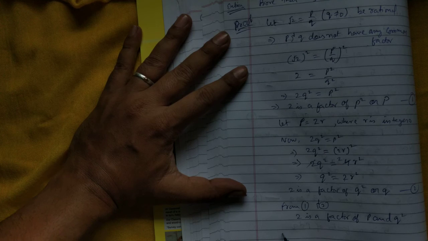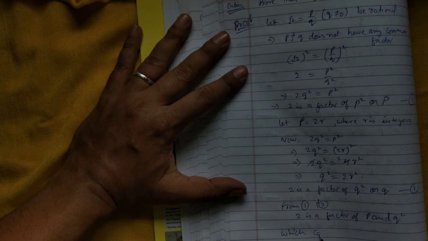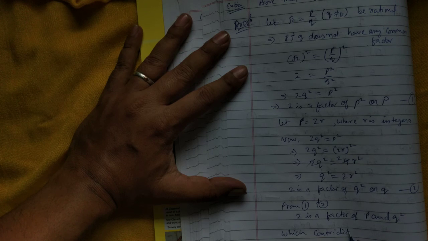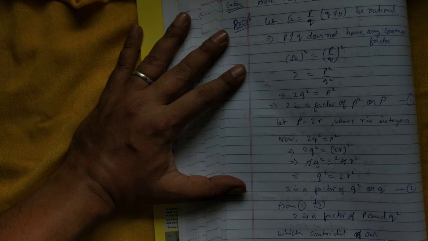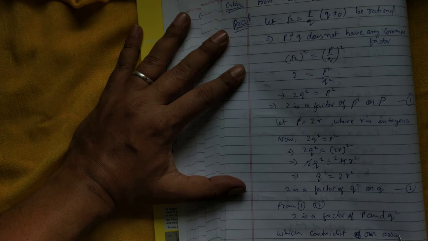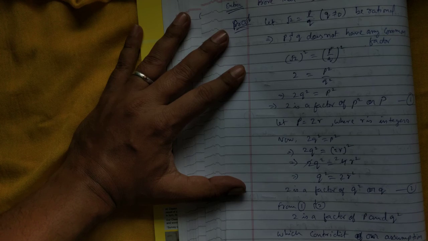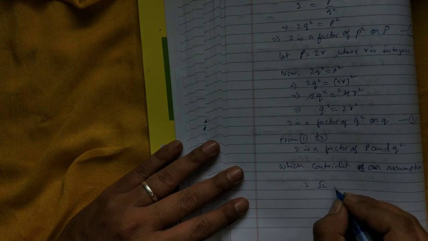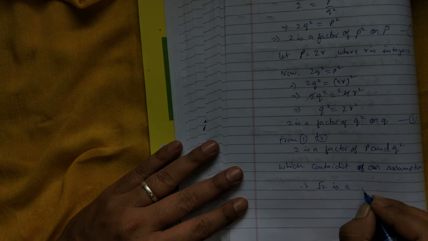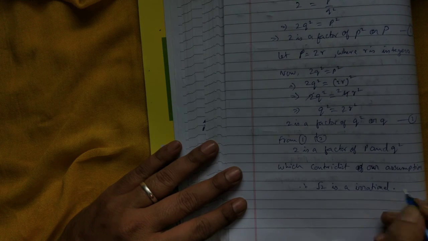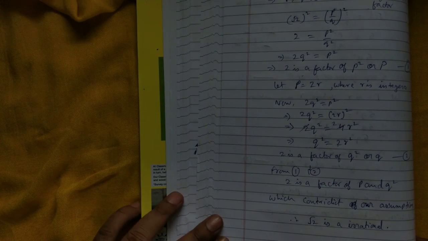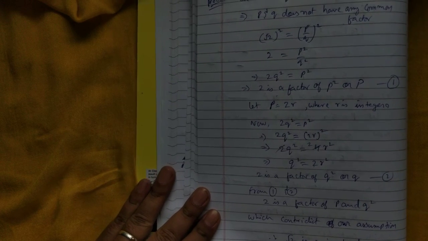Which contradicts our assumption. Therefore, root 2 must be irrational. You can pause the video to write the solution. Thank you.